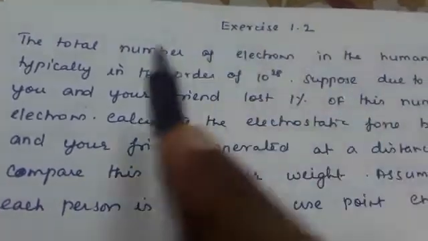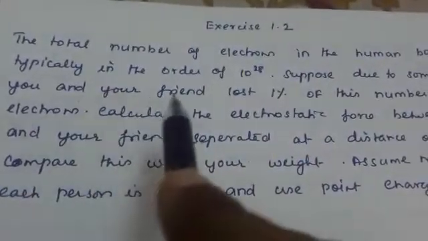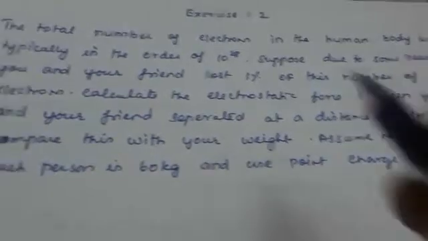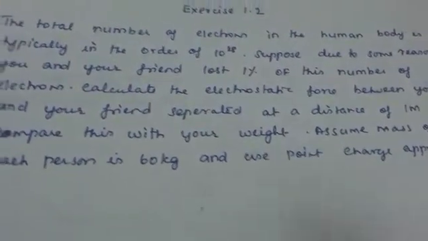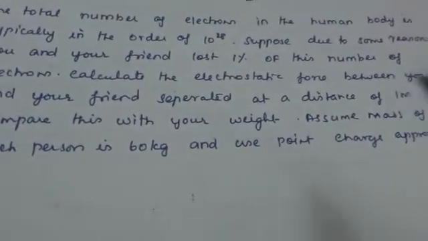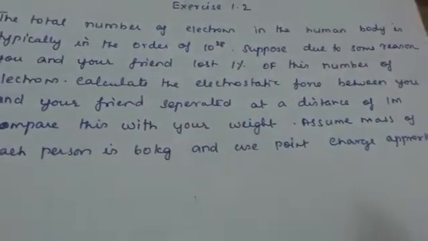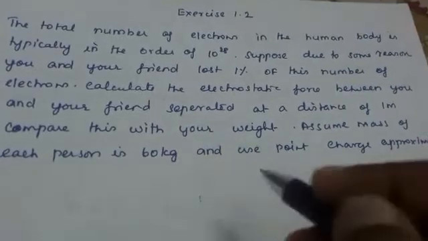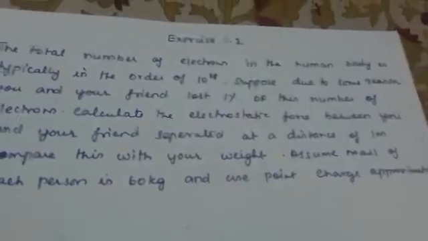Exercise 1.2. The total number of electrons in the human body is typically of the order of 10 raised to 28. Suppose due to some reason you and your friend lost 1% of this number of electrons. Calculate the electrostatic force between you and your friend separated at a distance of 1 meter. Compare this with your weight. Assume the mass of each person is 60 kg and use the point charge approximation.